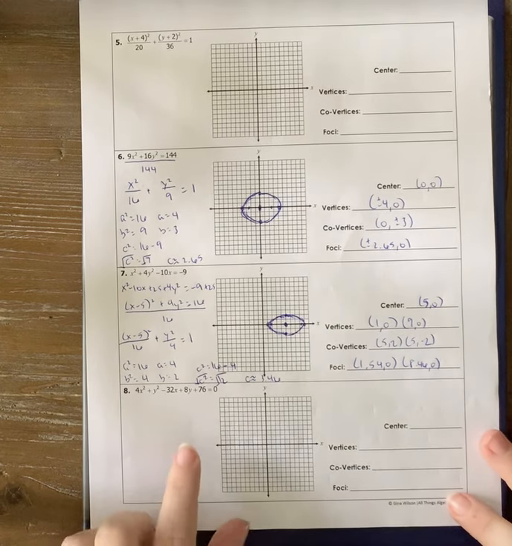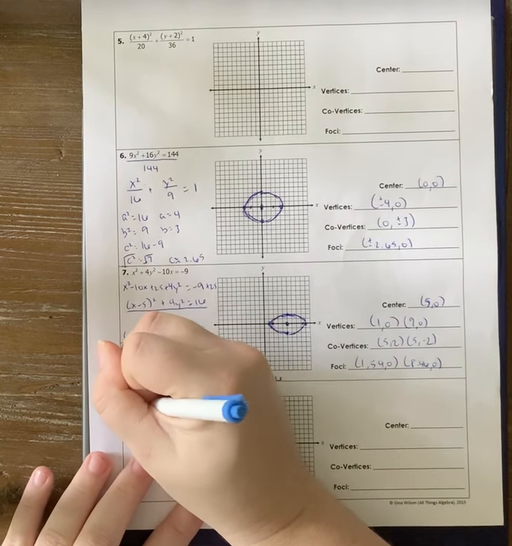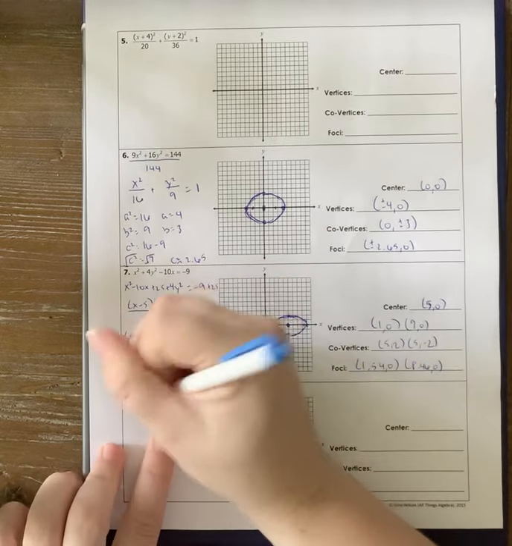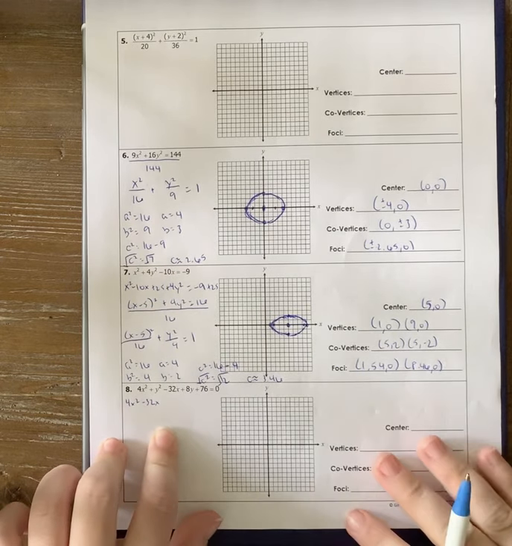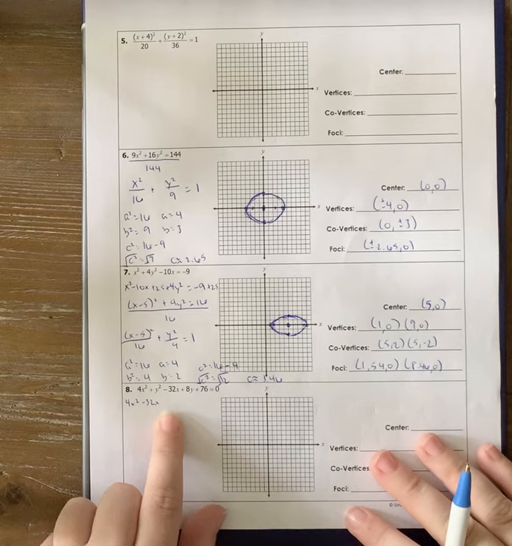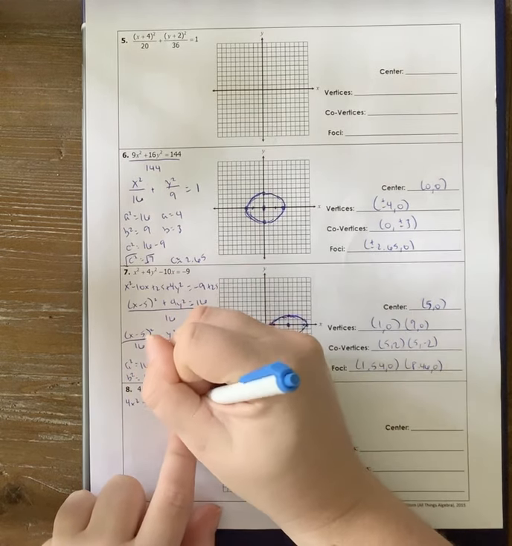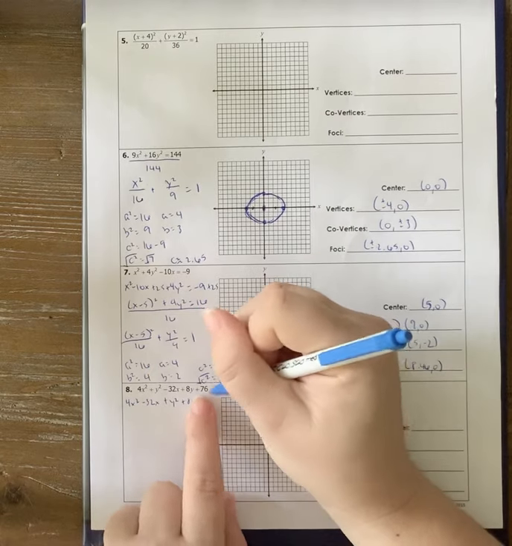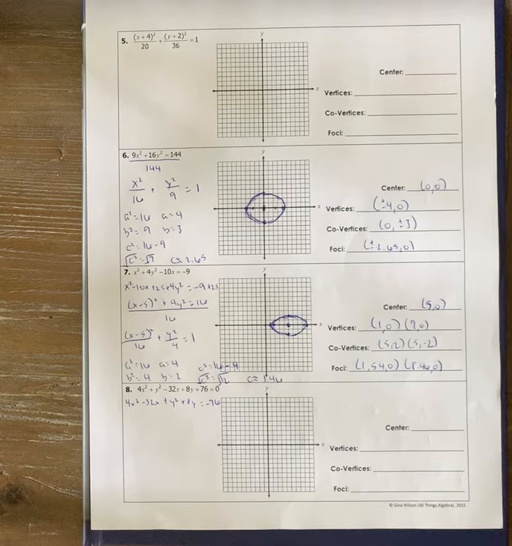Okay, so first you want to get your x's together, then you want to get your y's together. So we have 4x squared minus 32x. Okay, then we have plus y squared plus 8y, and we've got to get that 76 over to the other side, so it equals negative 76.